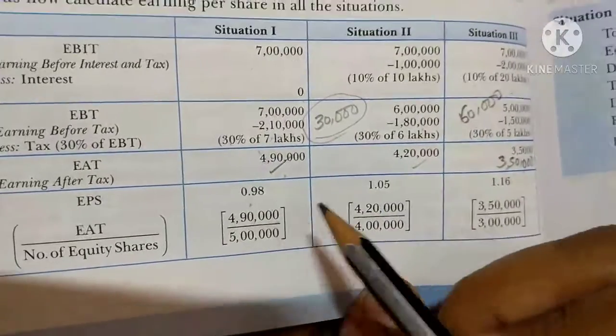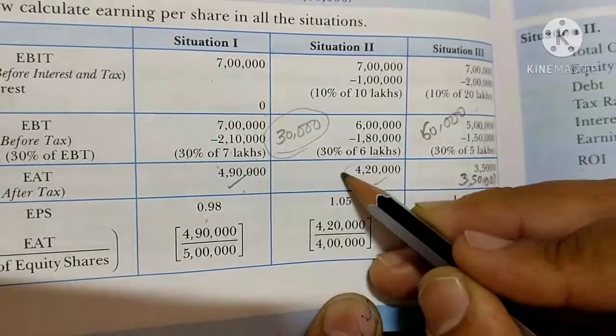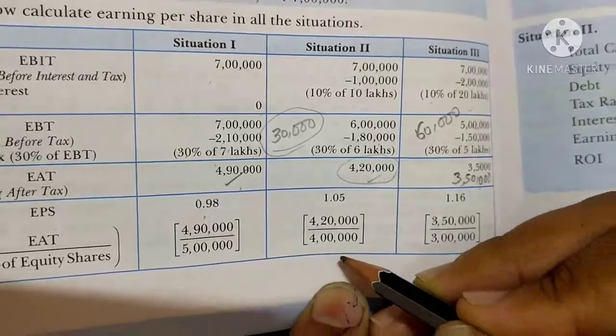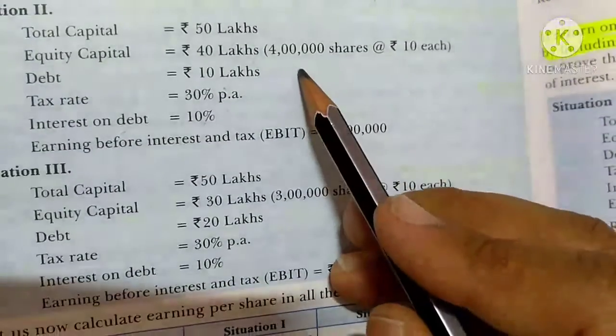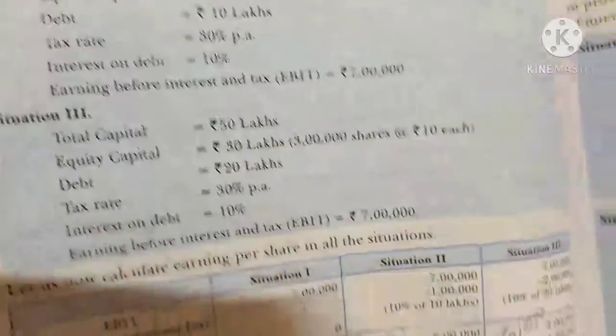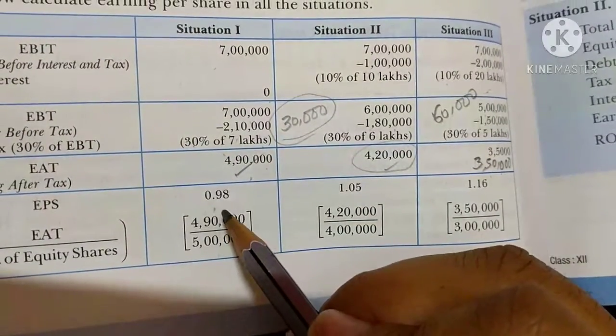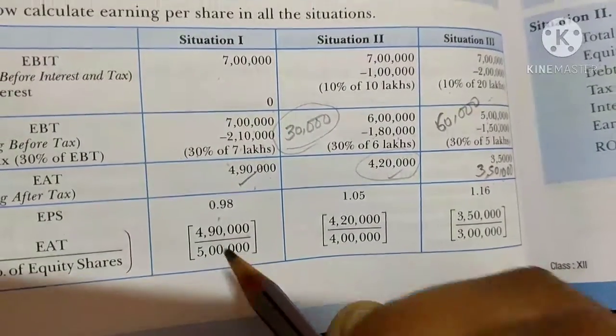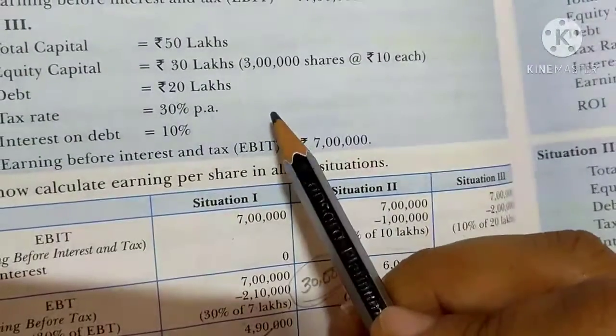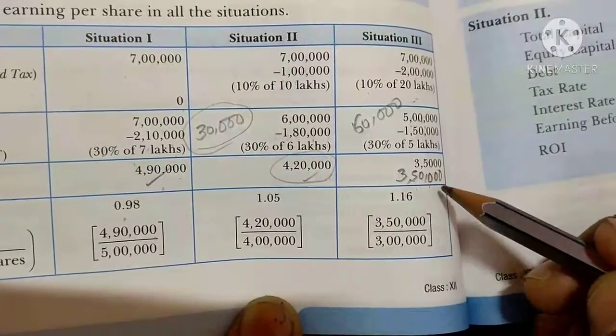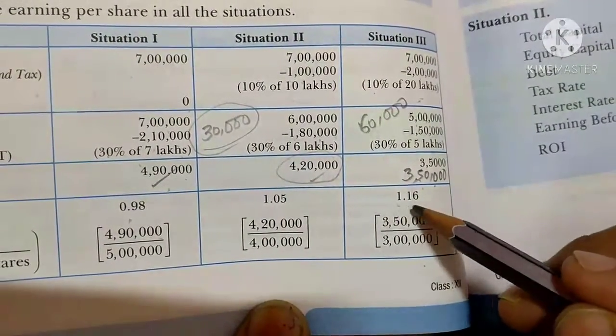Now if we compare this to this one, where we are having 4 lakh 20,000 divided by 4 lakh. Now why 4 lakh? Because this time how many shares are there? 4 lakh shares in situation second. So we divide by 4 lakh, it comes 1.05, which is more than situation first. And if we check the third one, in situation third, there were 3 lakh shares. So 3 lakh 50,000 divided by 3 lakh, it comes 1.16.